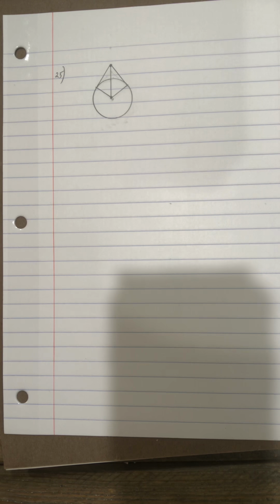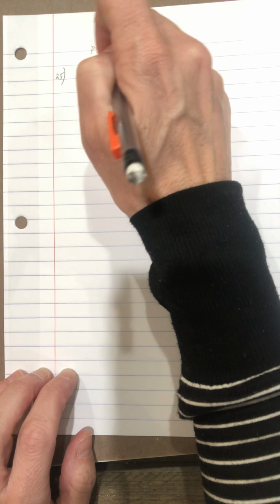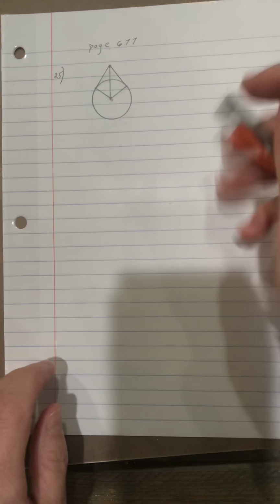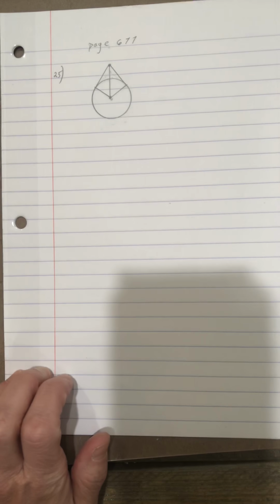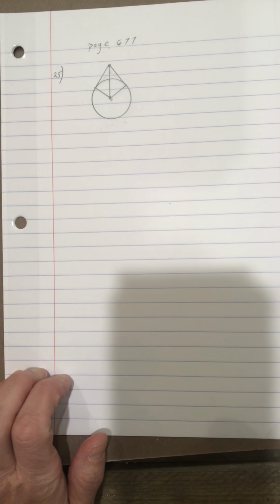Section 10.5 on page 677, number 25. I got a request to go over it, so I thought it would be best to make a video explanation of how this works. On question 25, they said that you had to look at example 4, which was on page 674. This is the diagram.